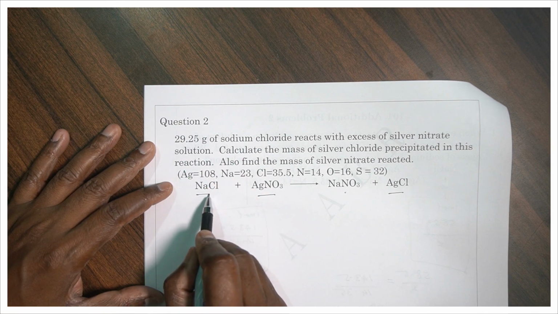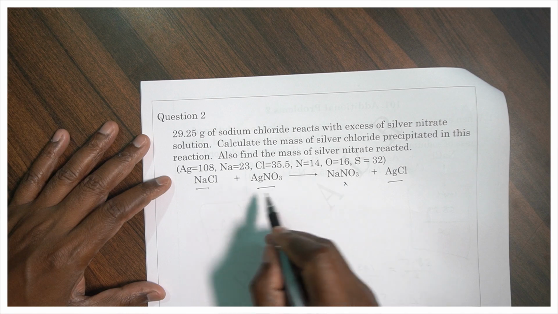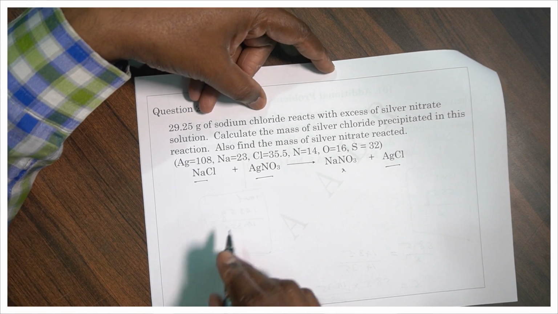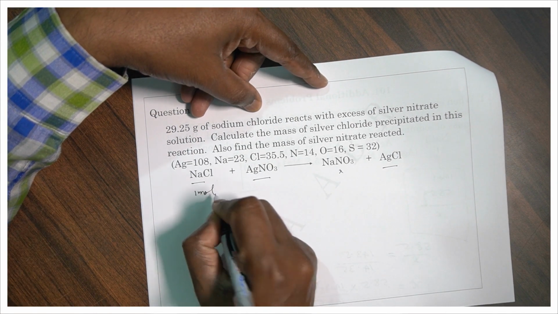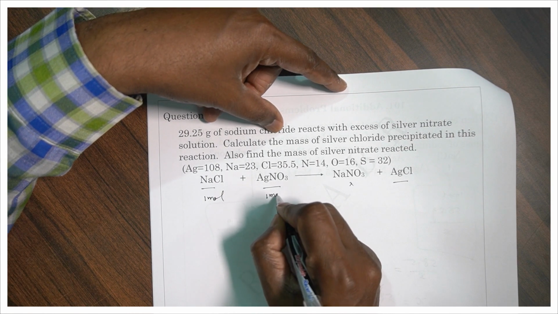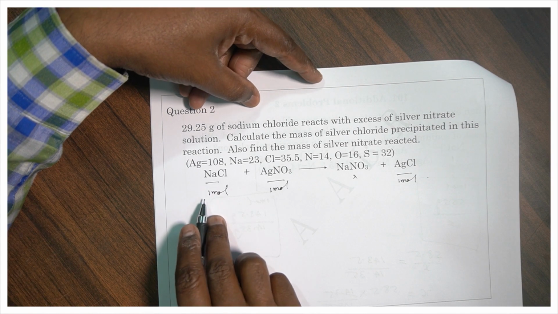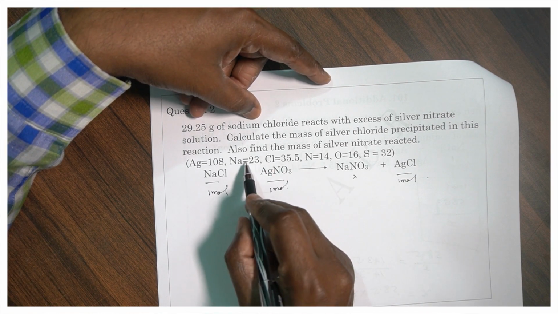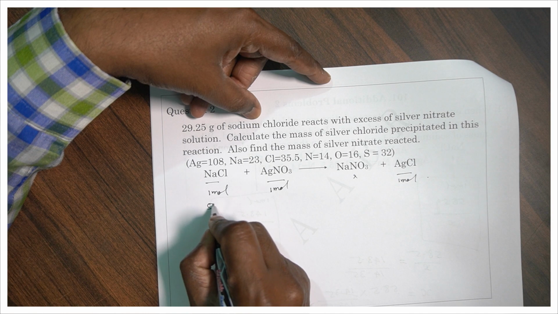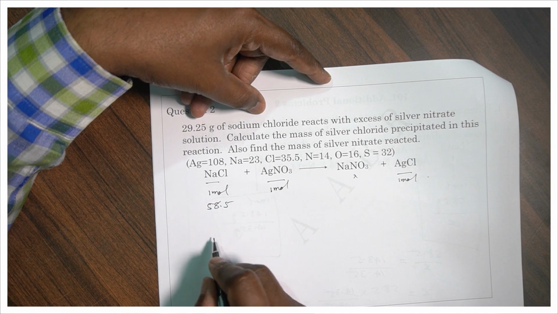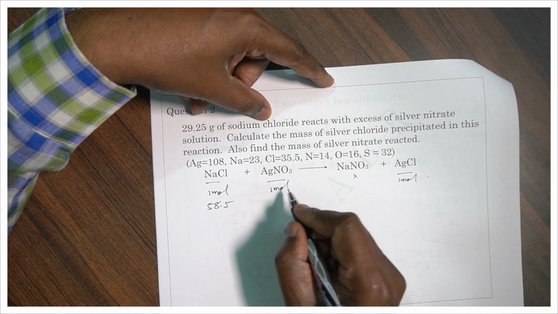Sodium chloride, the weight of sodium chloride is given. So this can be ignored. Only these three things we require. Let us find the moles. 1 mole and this is also 1 mole. This also is 1 mole. Okay. Now sodium chloride, what is the molecular mass? Using the atomic weights given here, it is 58.5 and this AgNO3.